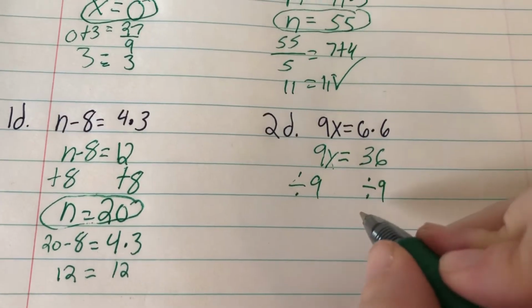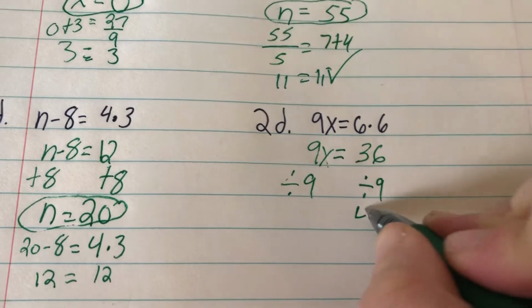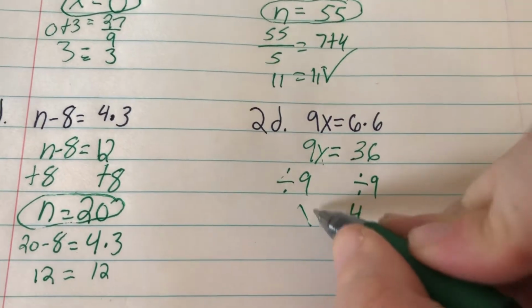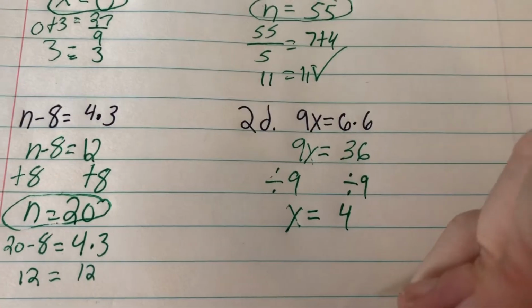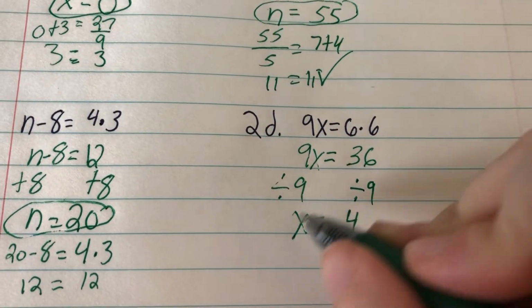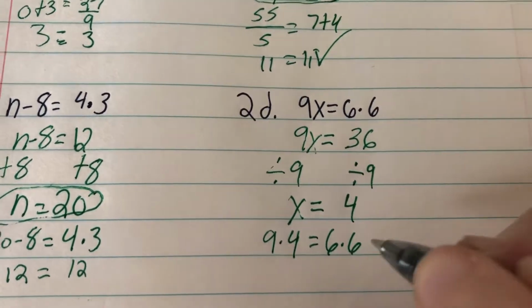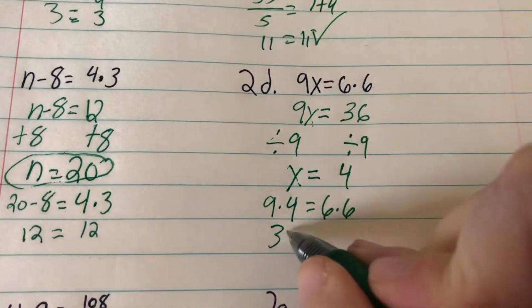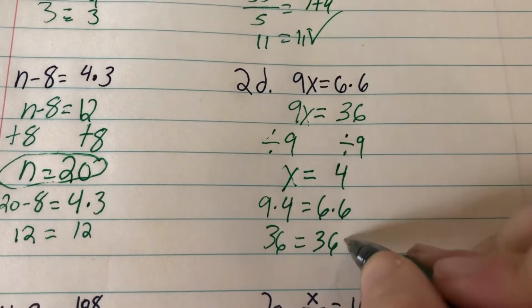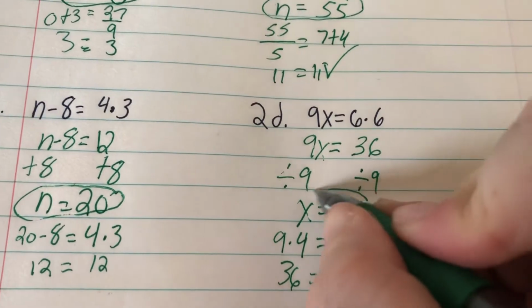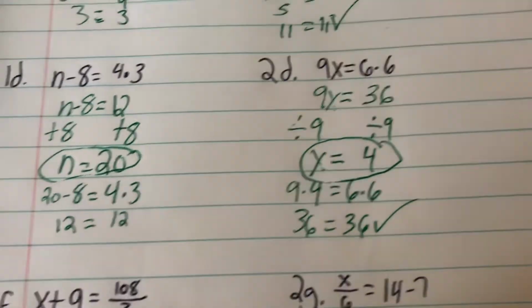Well, 36 divided by 9 is 4, so x equals 4. To see if that works, 9 times 4 equals 6 times 6. 36 equals 36, yes, so x equals 4.